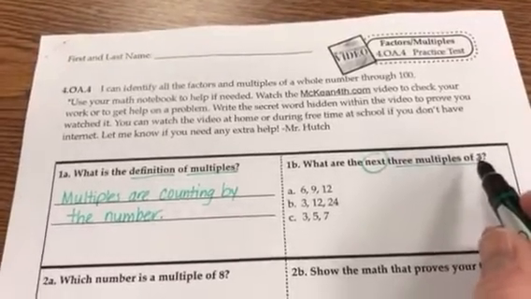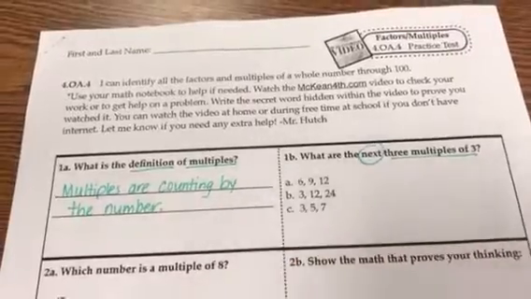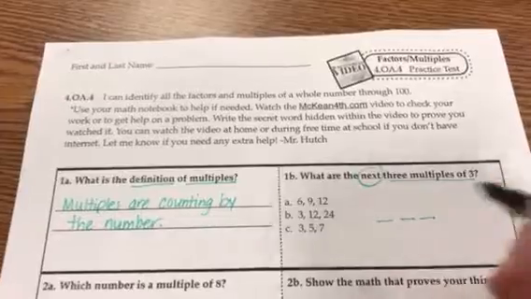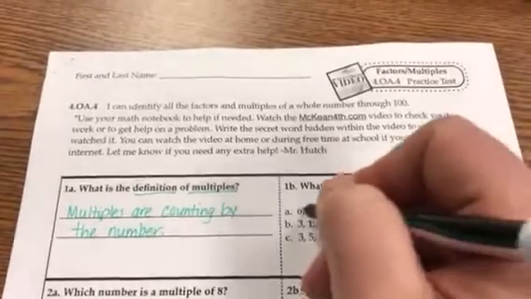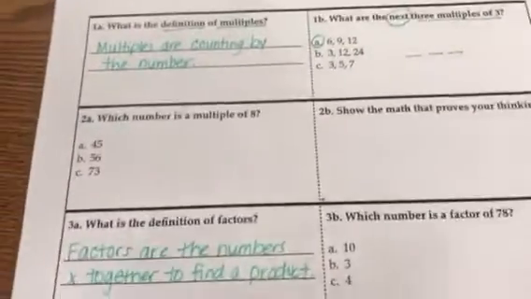So we're starting with 3, and then we're sharing the next 3. So that's 3, 6, 9, 12. And I see it right here, so I'm going to circle that answer. 3, 6, 9, 12.